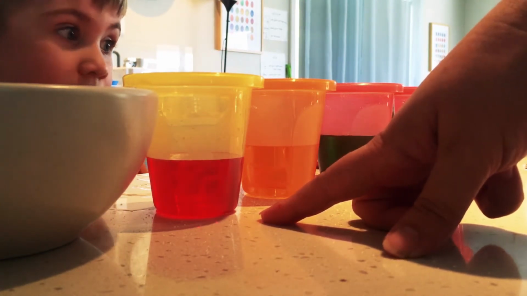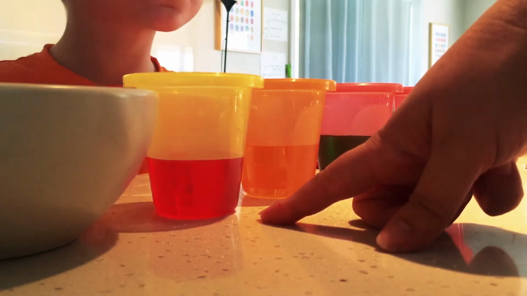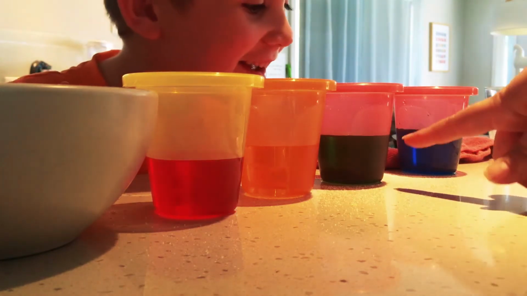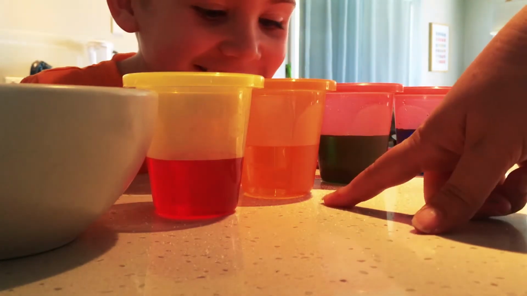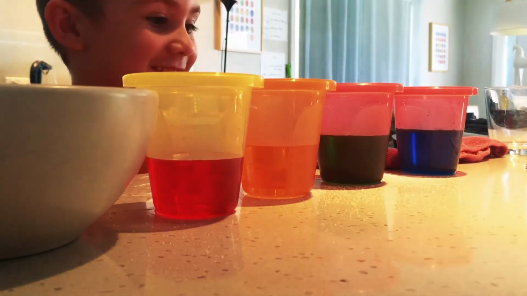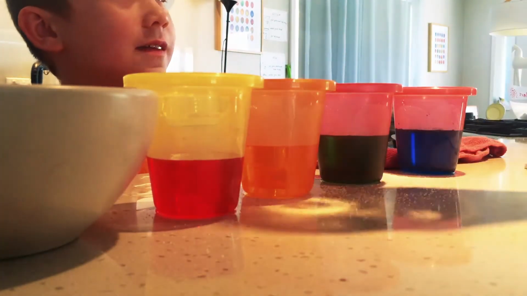So we're going to do an experiment to see what happens when we put these 4 colours on top of each other. We're going to start with the most dense colour, which is blue. Then we're going to go to green. Then we're going to go to yellow. Then we're going to go to red. And we're going to see what happens. We haven't done this before, so it's an experiment. Okay. Here we go. Are you ready to watch?